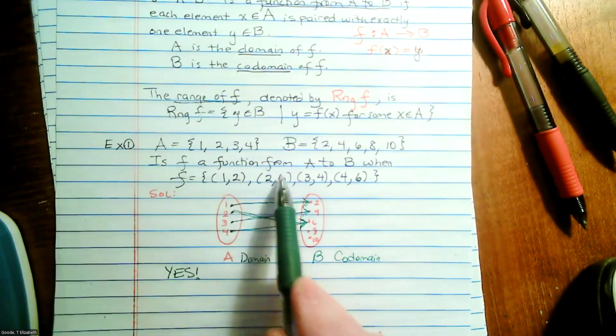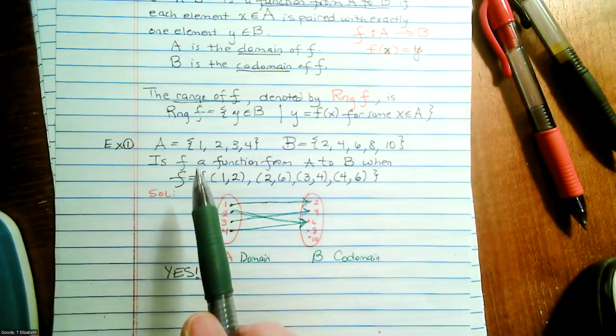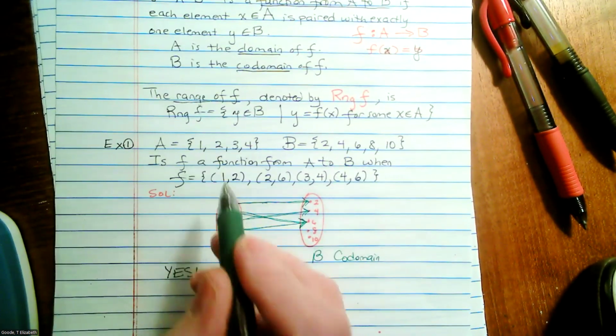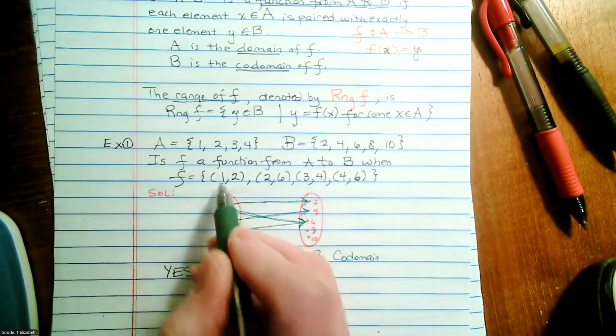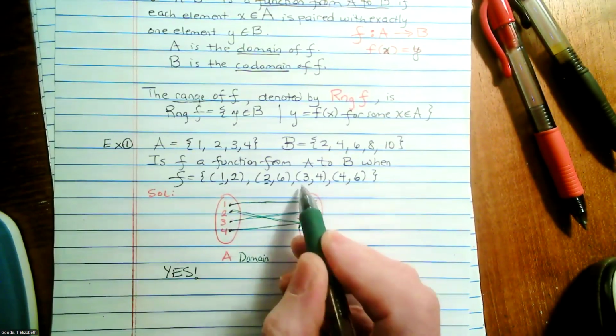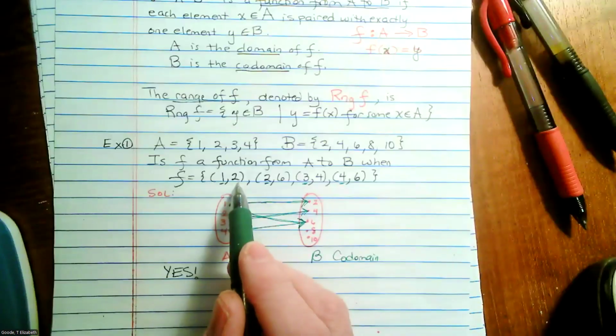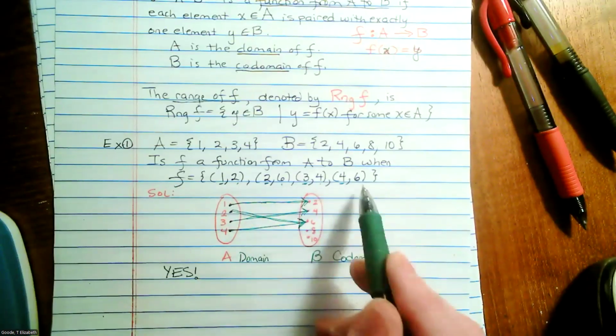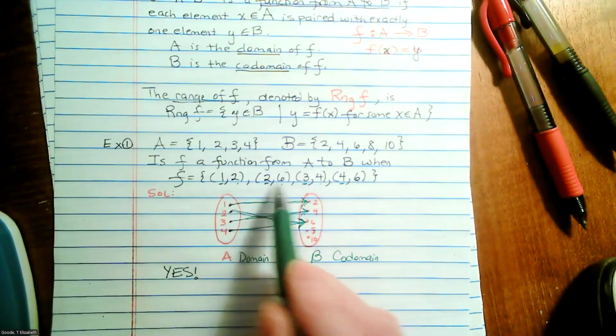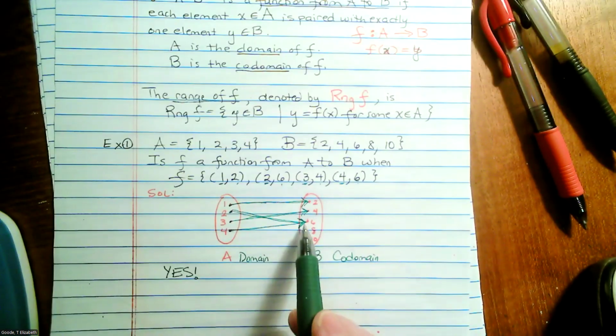Just look at the ordered pairs. Does each element of A appear exactly once as a first coordinate with the second coordinate coming from set B? Yep. It's okay that 2 and 4 both map to 6. That's not a problem.